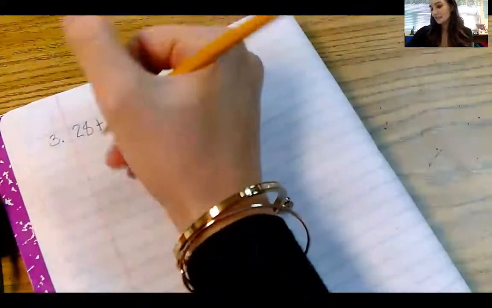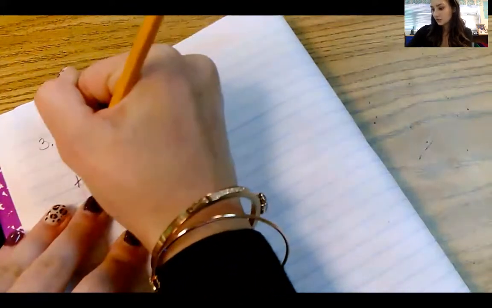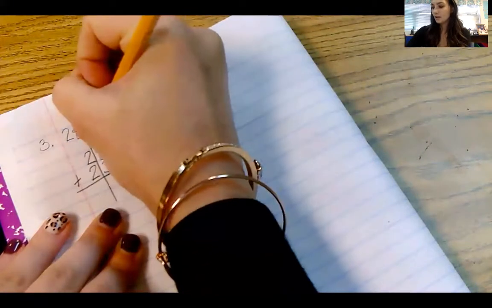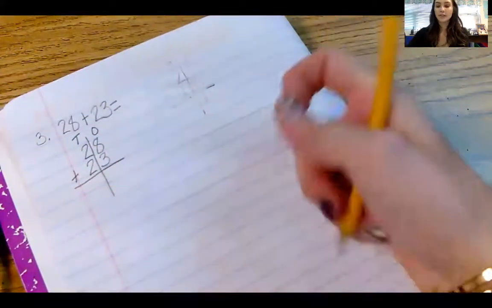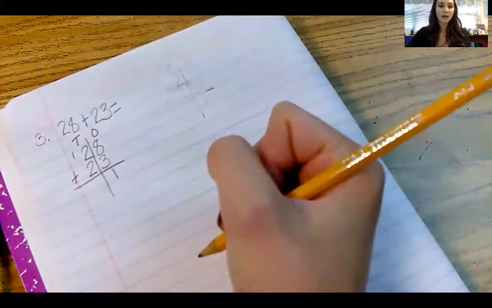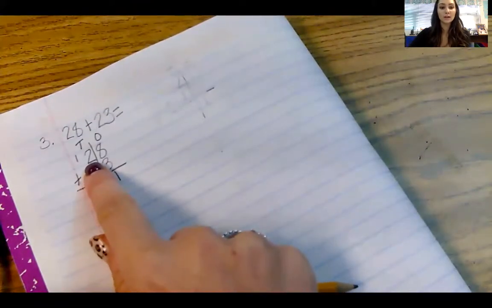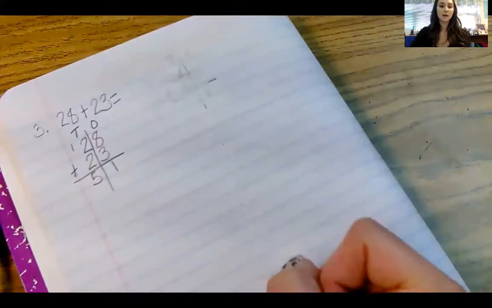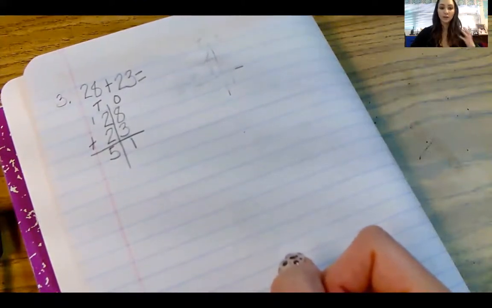So let's try that again, stacking it like a hamburger. 28 plus 23. I could separate my ones from my 10 spot. Okay, I know 8 plus 3 is 11. I carry my 10 over to my 10 spot. Then I just add these together. So I know 2 plus 2 is 4, plus 1 more is 5. So my answer would be 51. So that's how I can stack it like a hamburger, and I can carry my 10 over.